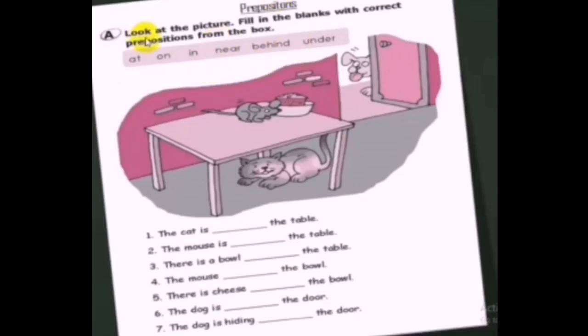Let's do practice on prepositions. Look at the picture, filling the blanks with correct prepositions from the box: at, on, in, near, behind, under. The cat is dash the table. The cat is under the table.